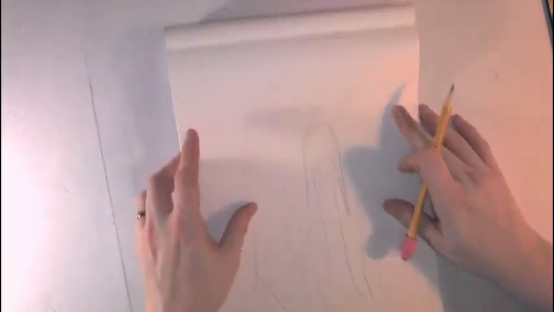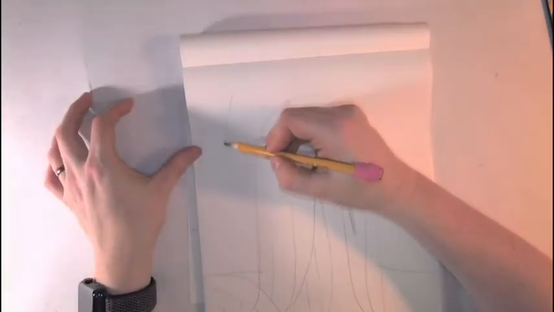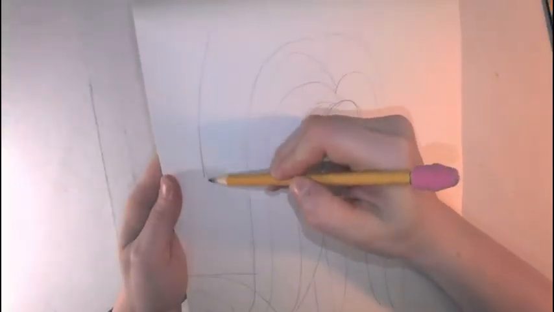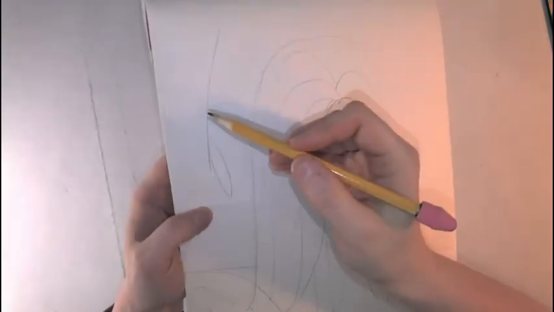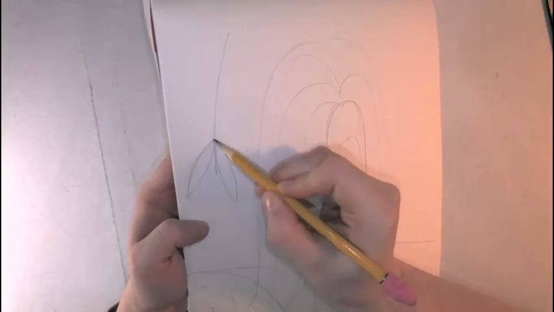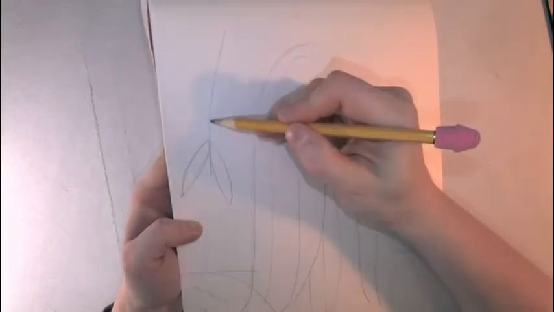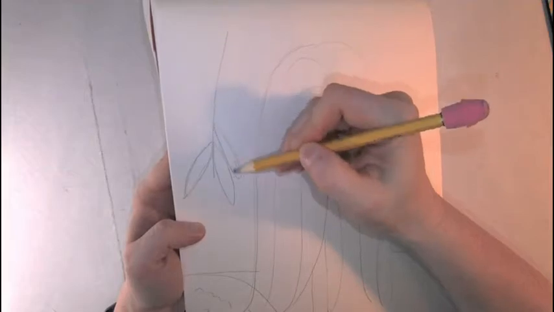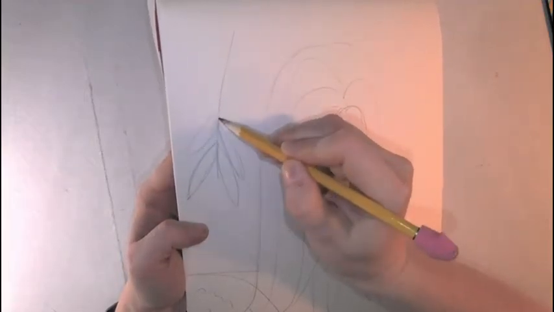Then over here on the side, I'm going to draw one line. And I'm going to hold this up so you can see better. I'm going to draw a shape. It's kind of an almond or an oval shape. It's really long. It comes down and it's got a point and a point. And then I'm going to make sure that each one of these comes off to the side.